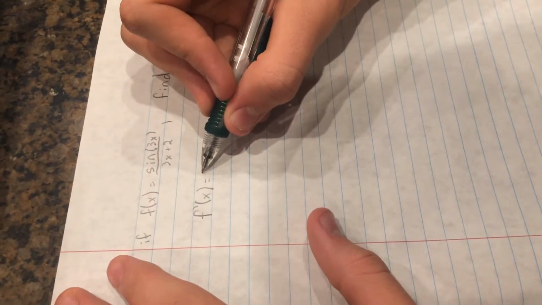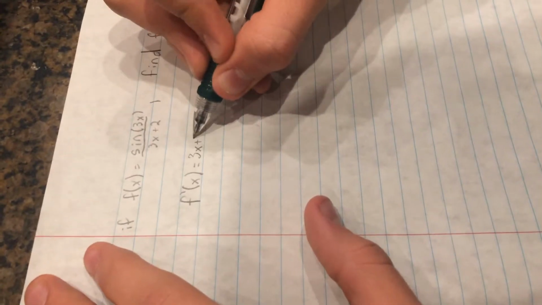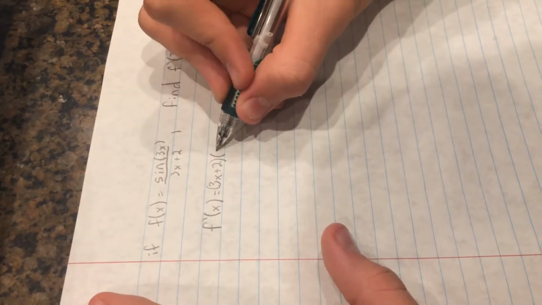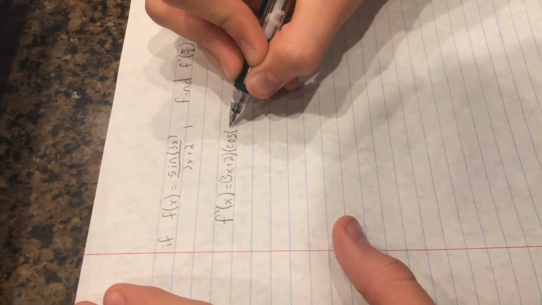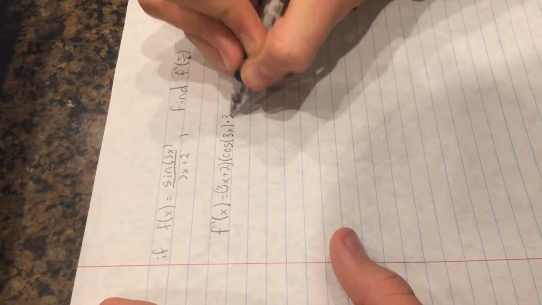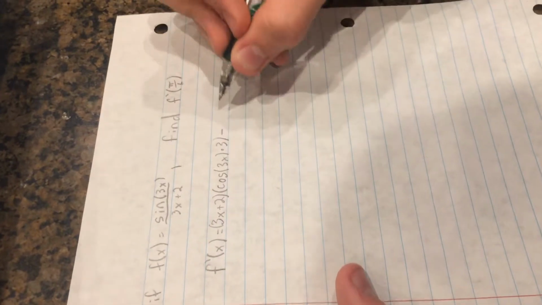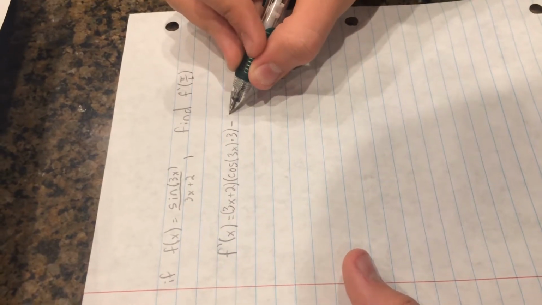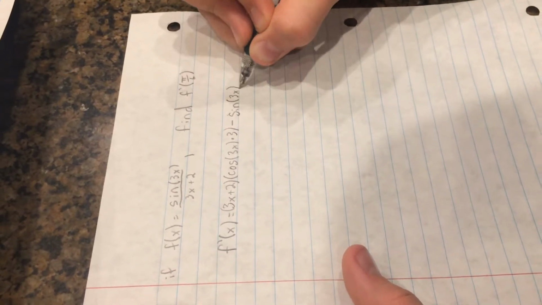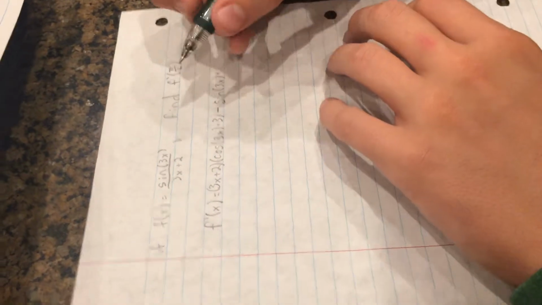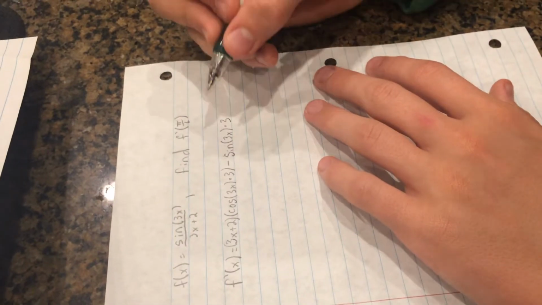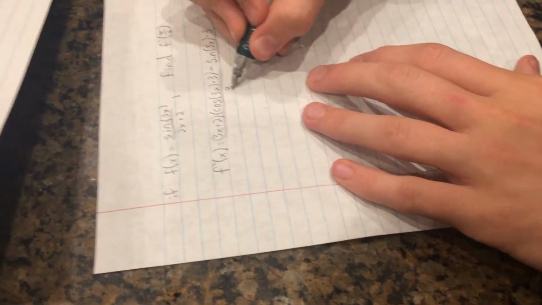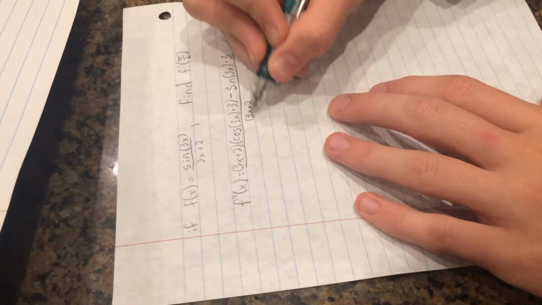So the bottom times the derivative of the top, which is cosine of 3x times 3, minus the top, so sine of 3x, times the derivative of the bottom, which is 3. And then it's all over the bottom squared.